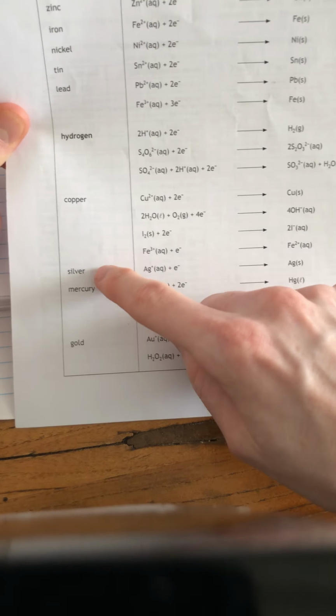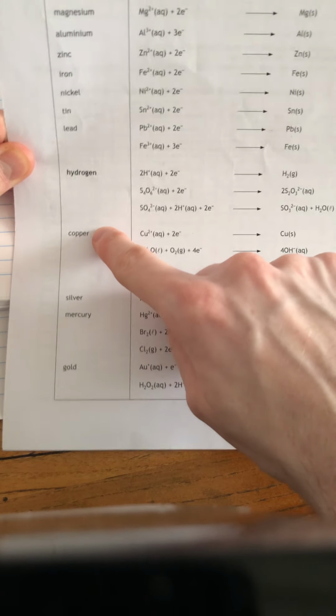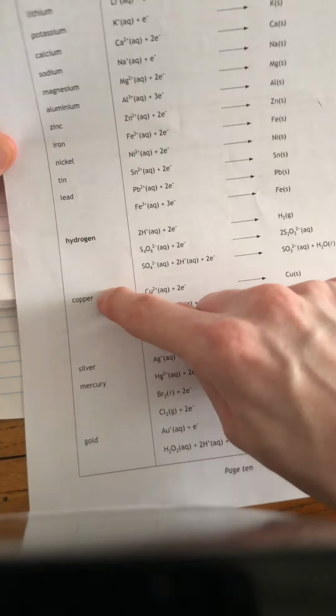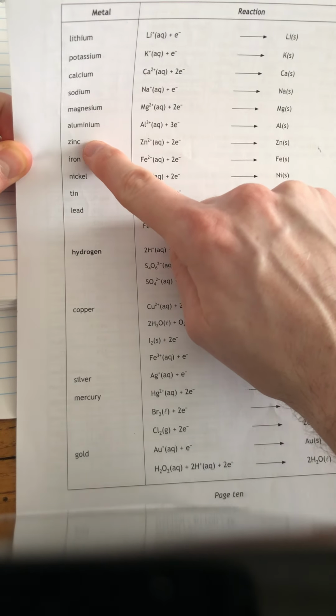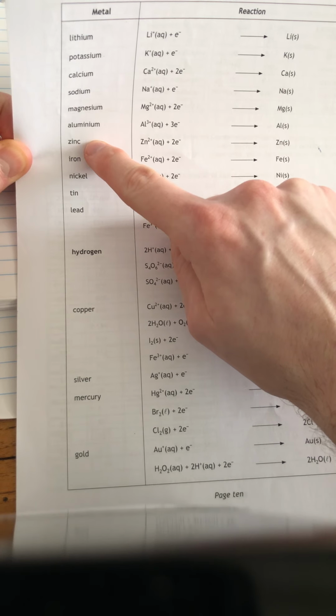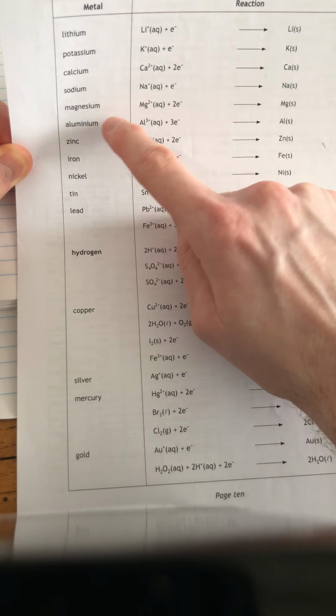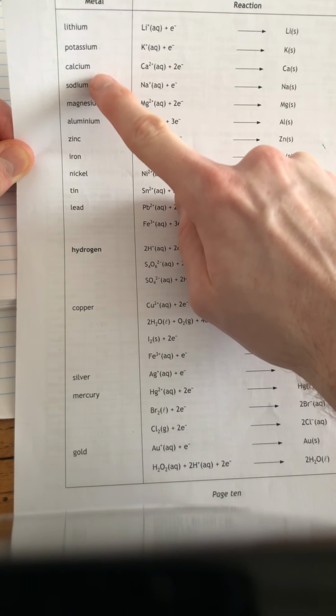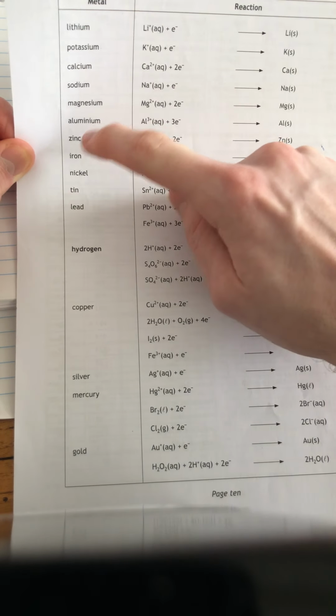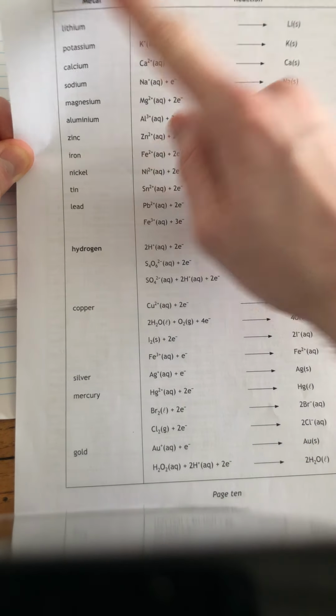Now, when we get to copper, we need to start using heating with carbon. So with copper, lead, tin, nickel, iron and zinc, we need to heat with carbon or carbon monoxide. Anything aluminium and above, so aluminium, magnesium, sodium, calcium, potassium and lithium, we need to use electrolysis.